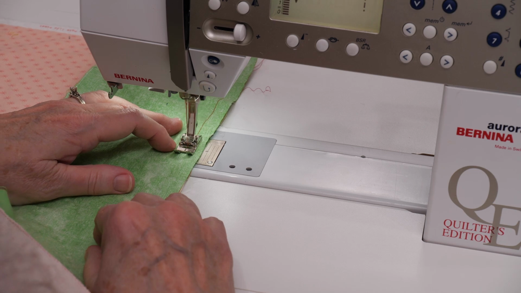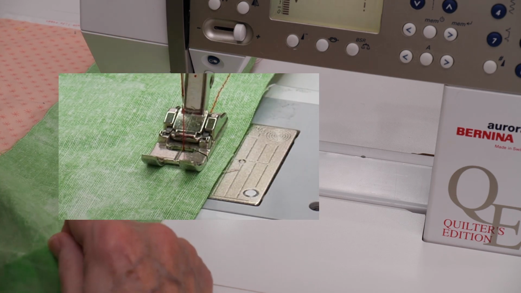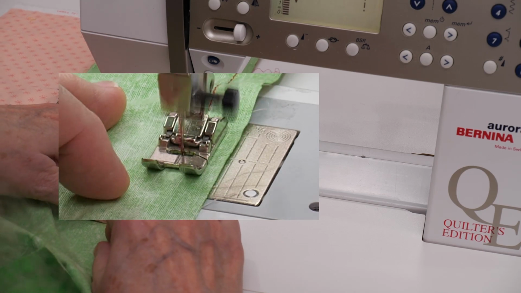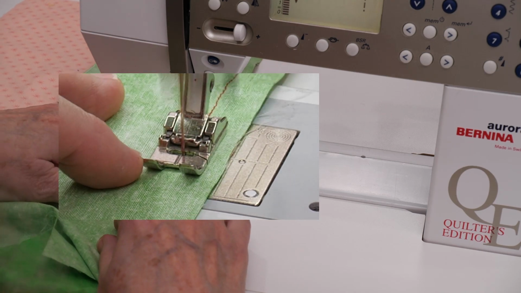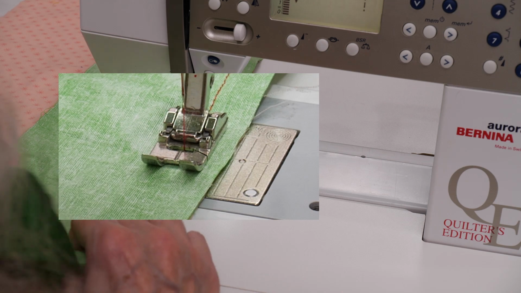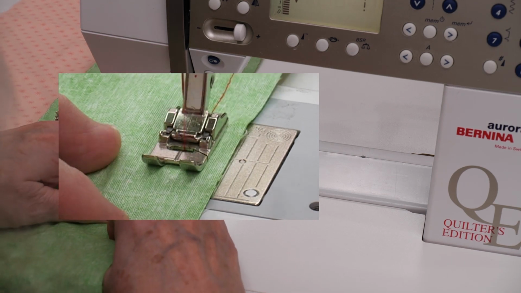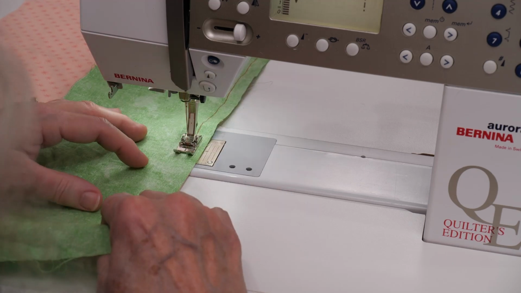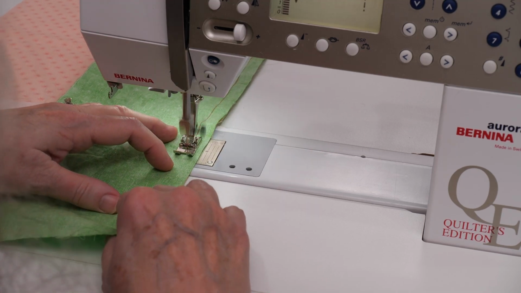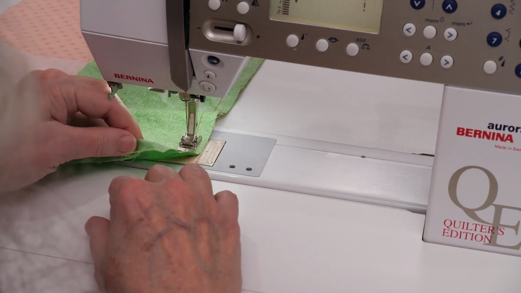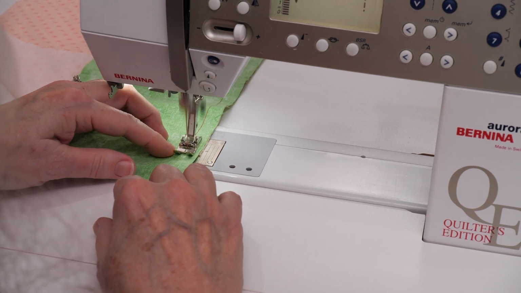So I'm just going to sew along here. And again, my eyes are going to be on the side where the seam allowance line is. And you can try going fast on this. You see how I'm kind of matching it up as I go. I want you to go all the way to the end of my bottom one here, or your top one, whichever way it is.